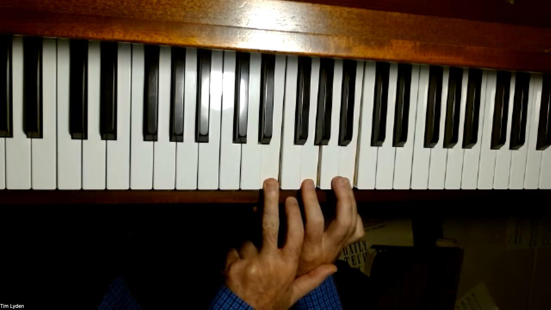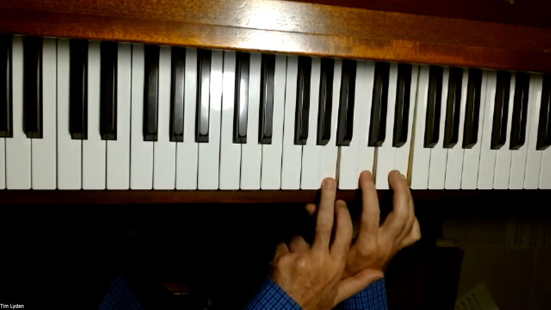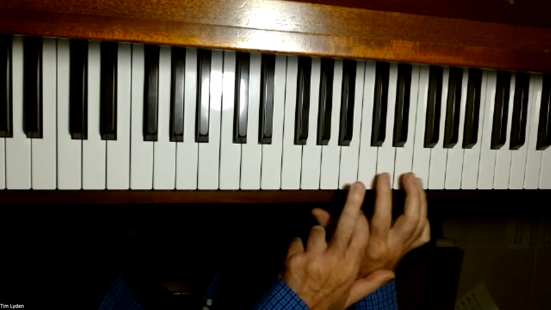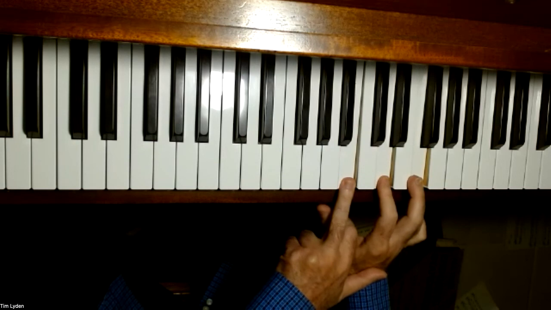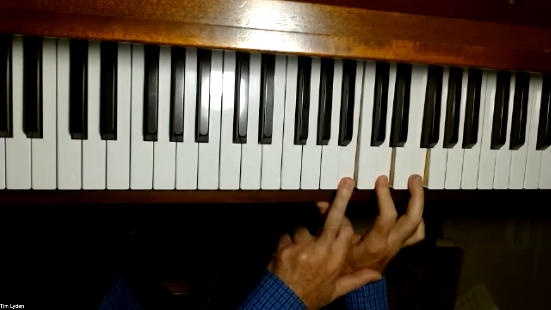This is another minor triad. Minor third. This is a major triad. This is a major triad. This is minor again. And this is diminished. It also has a minor third, but it's got a diminished fifth. So that's how these are.